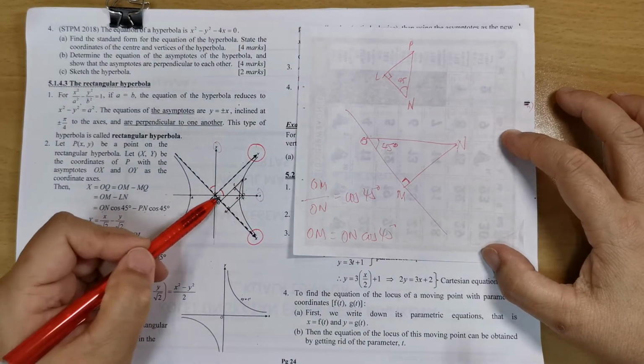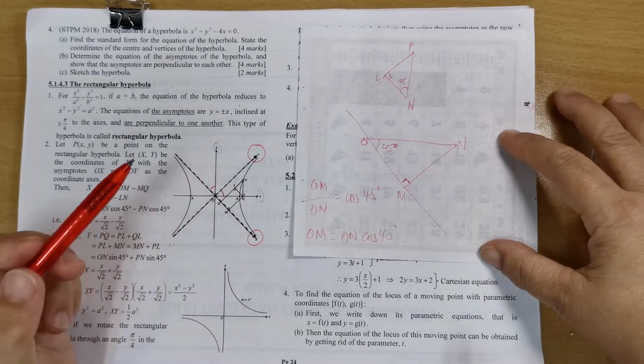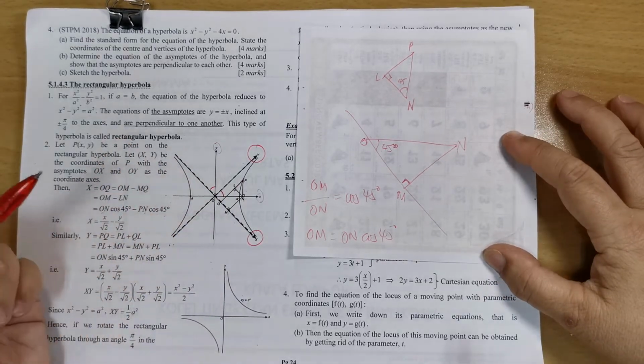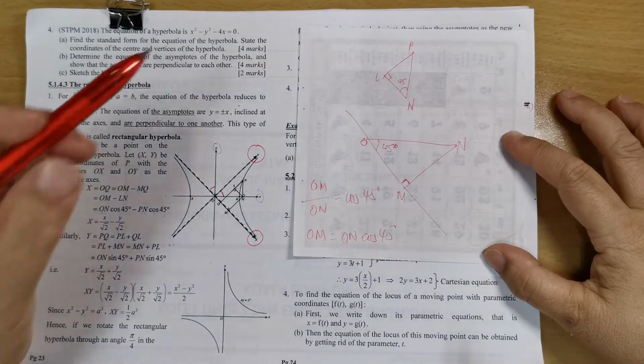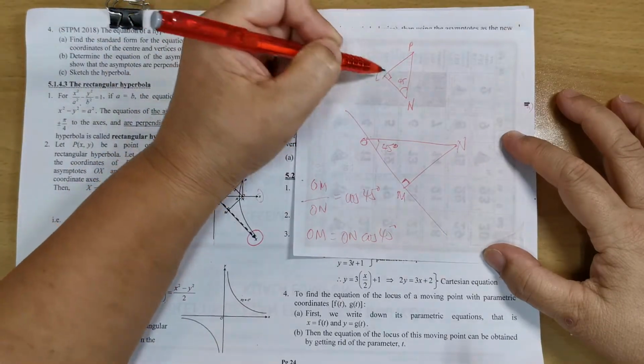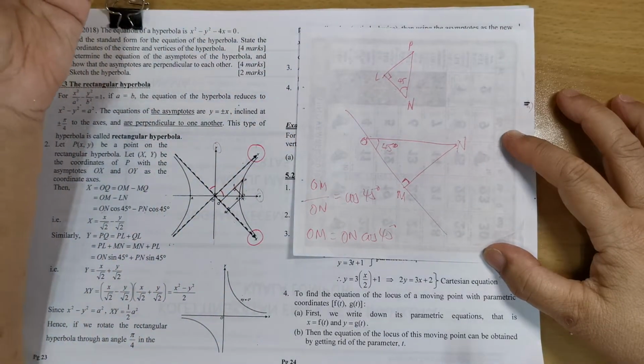This angle and this angle are the same, so 45.